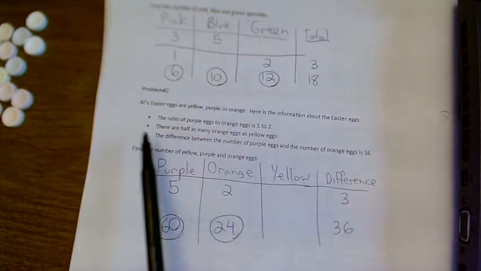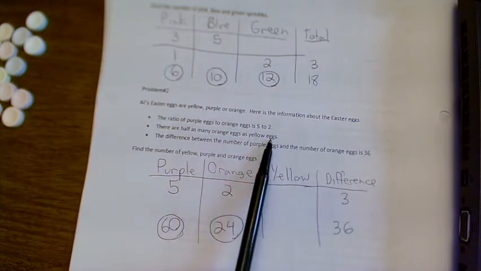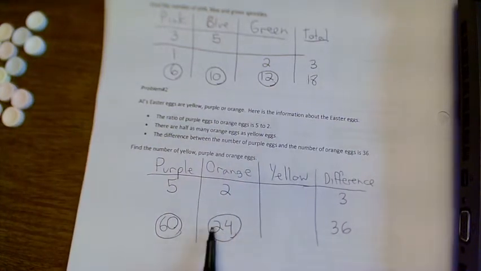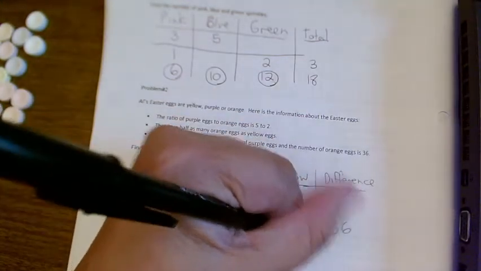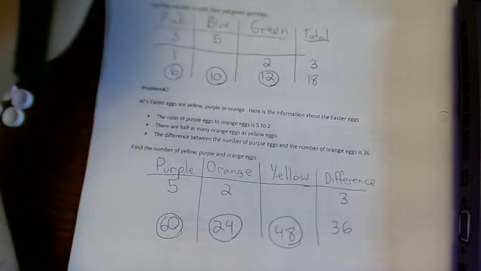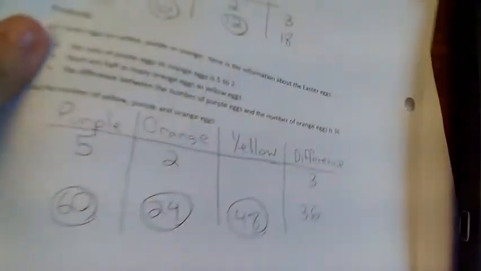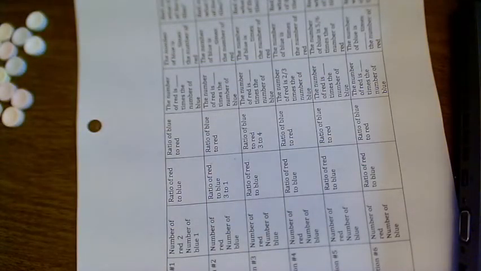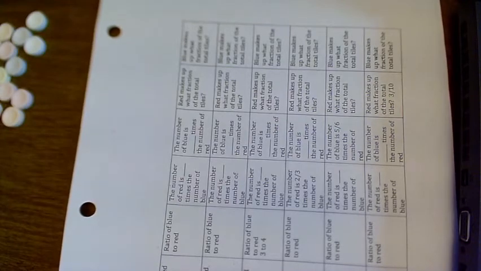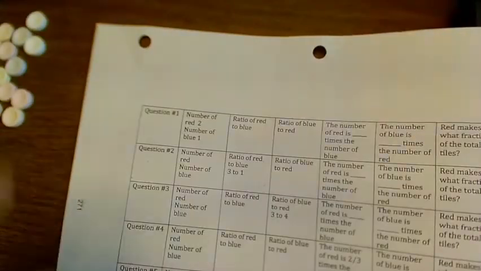Okay. And then there are half as many orange as yellow. So orange is half the size of the yellow. So if we double the yellow, there should be 48 yellow. All right, so that is some problem solving involving some ratios. All right, and then again, we're going to go back a little bit. There are like 2 more activities that I want to go ahead and show you. So now jump back to page 271.